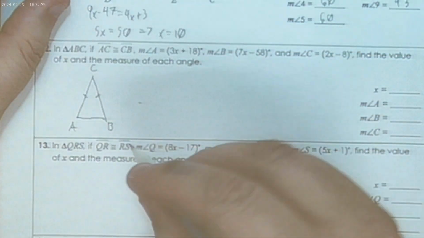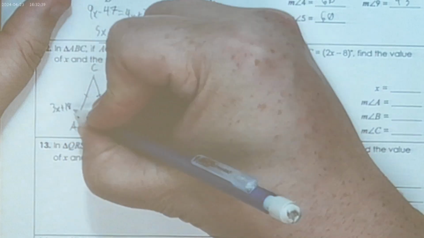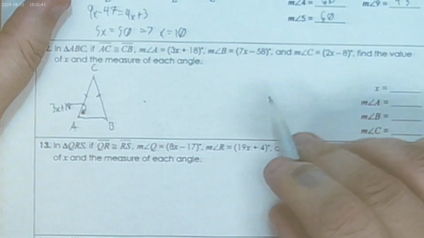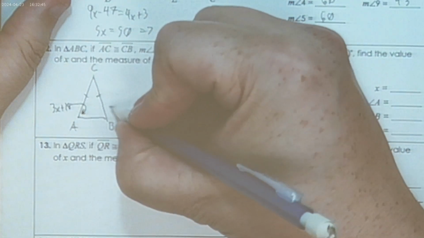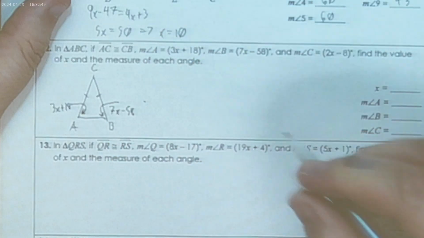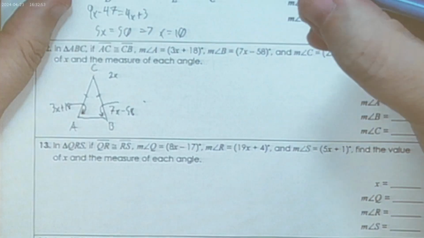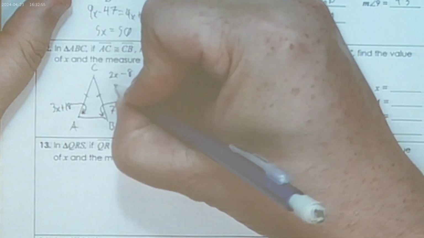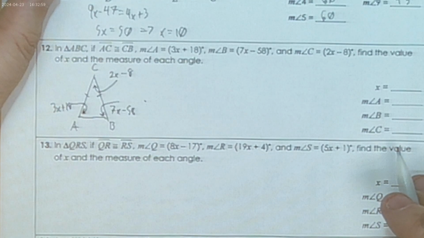Measure of angle A is 3x plus 18. Measure of angle B is 7x minus 58. And then C is 2x minus 8. Find the value of x and the measure of each angle.